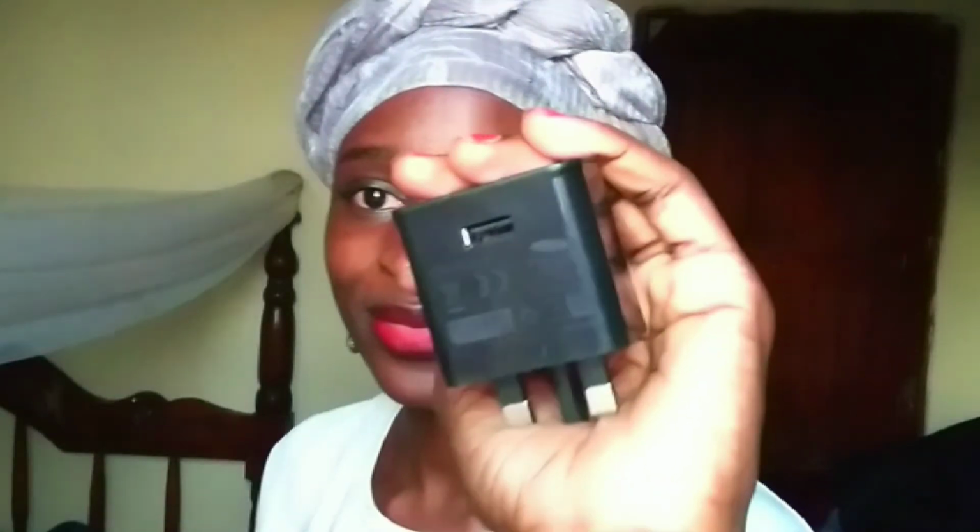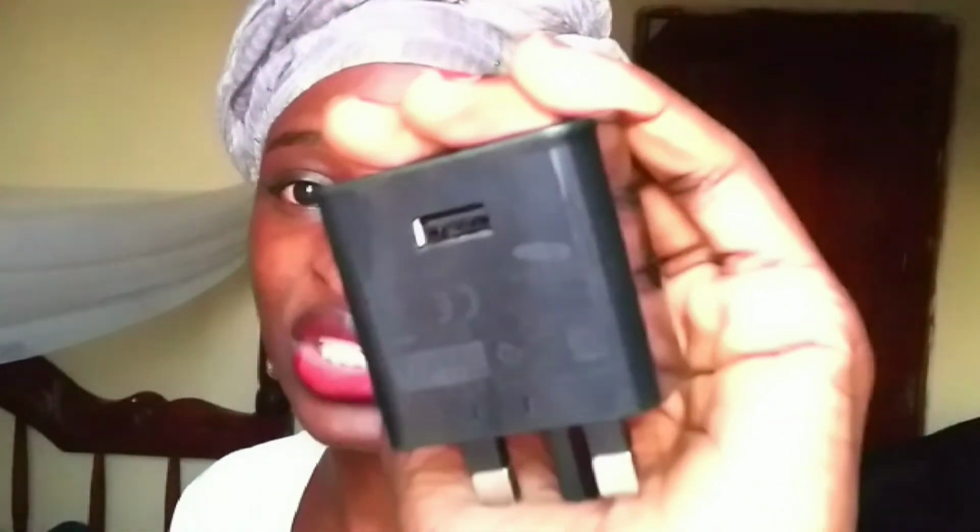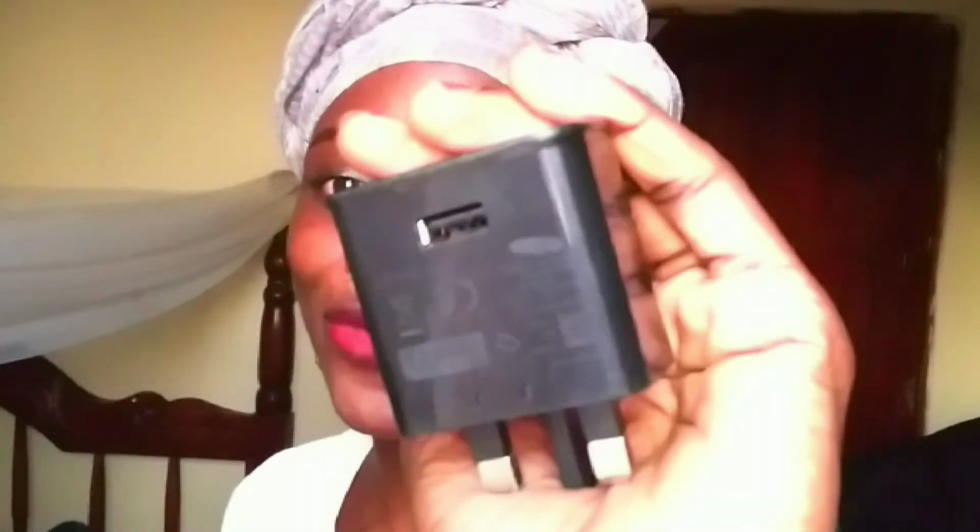And then this right here, this port is female, right? Can you see? Yeah. So that's female. So this is male and this is female. And it's the same for the rest of them.